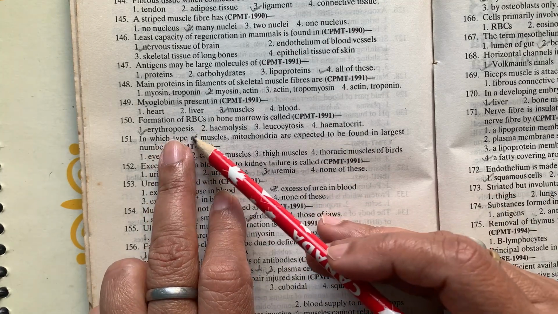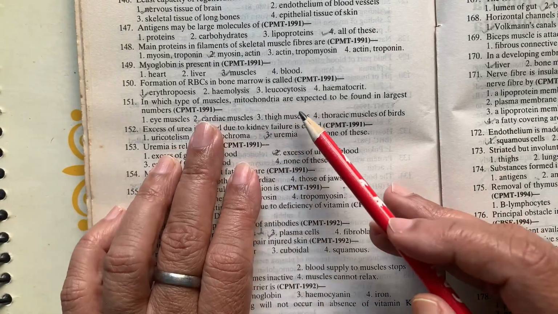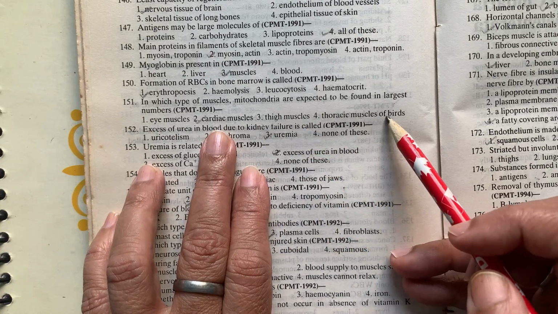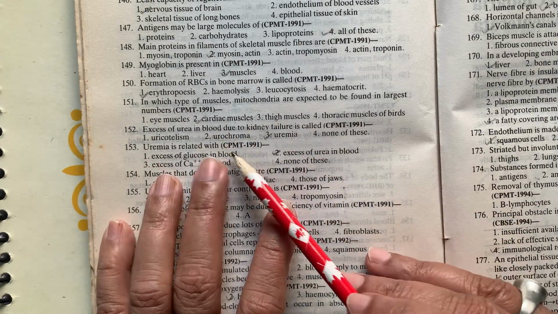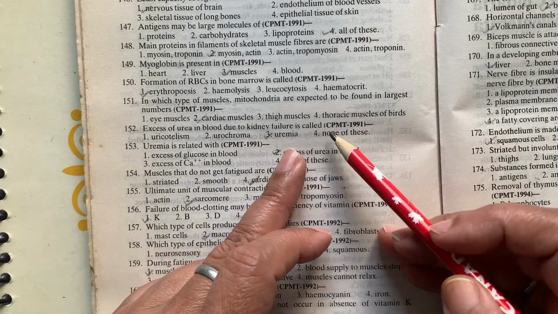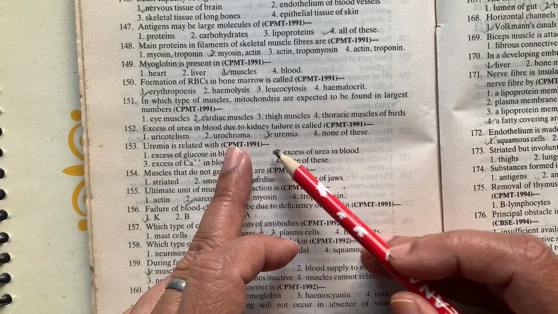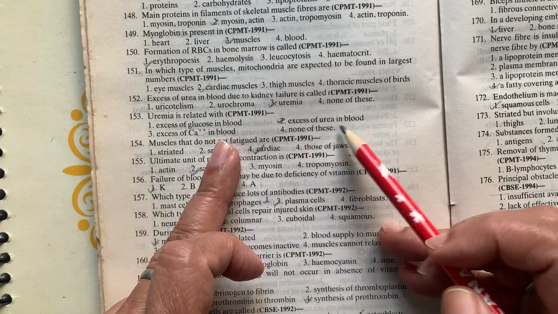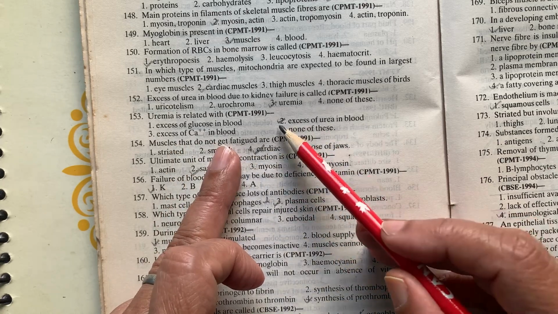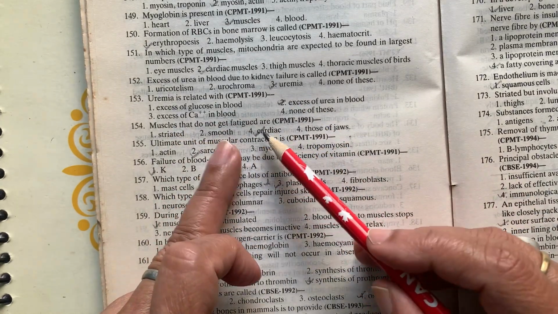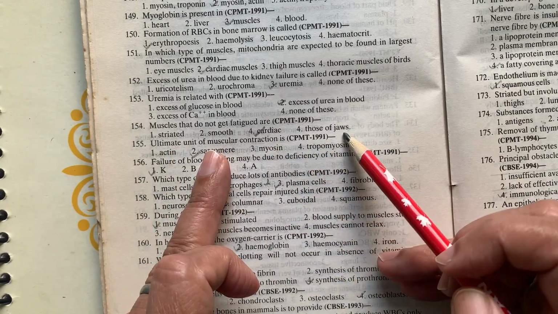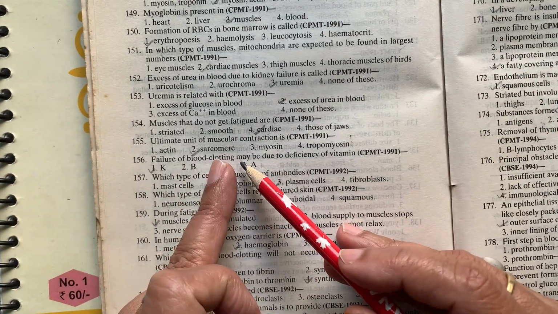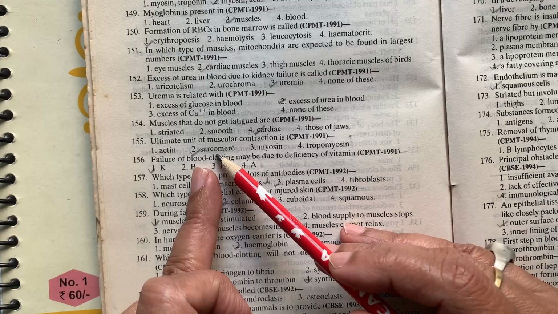First option, erythropoiesis. In which type of muscles are mitochondria expected to be found in largest number? Eye muscle, cardiac muscle, thigh muscles, thoracic muscles. It is cardiac muscle. Excess of urea in blood due to kidney failure is called: urocortilism, urochroma, uremia, none of this. It is uremia. Uremia is related with: excess of glucose in the blood, excess of urea in the blood, excess of calcium in the blood, none of these. Excess of urea in the blood. Muscles that do not get fatigued are: striated, smooth, cardiac, those of jaws. It is cardiac. Ultimate unit of muscular contraction is: actin, sarcomere, myosin, tropomyosin. It is sarcomere.